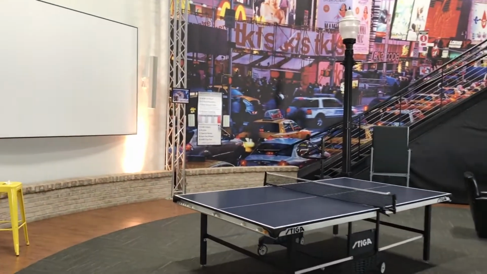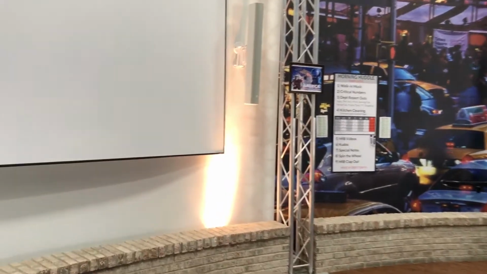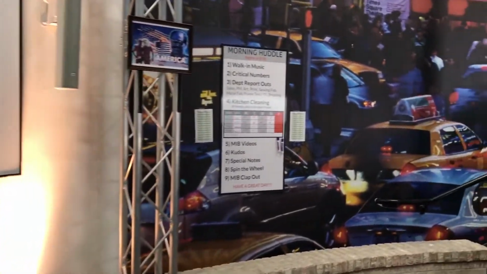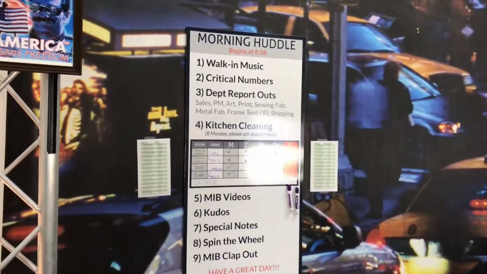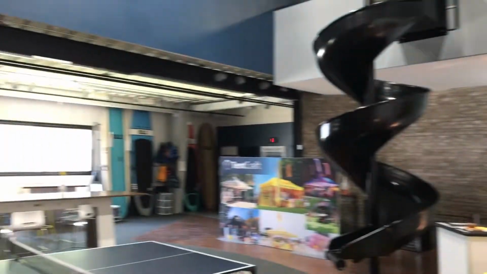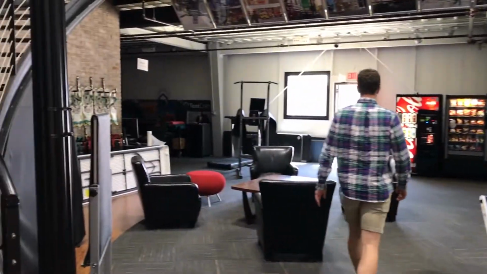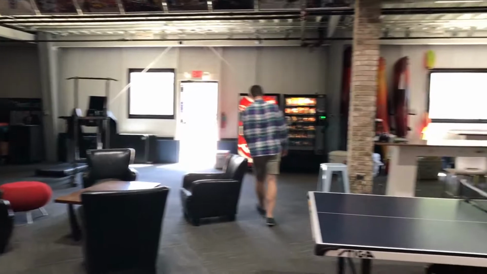This is our employee common space, commonly referred to as the club. I mentioned the morning huddle earlier. This is where we normally have the meeting every morning, but due to the coronavirus, we have decided to move it out into the production floor to accommodate social distancing.